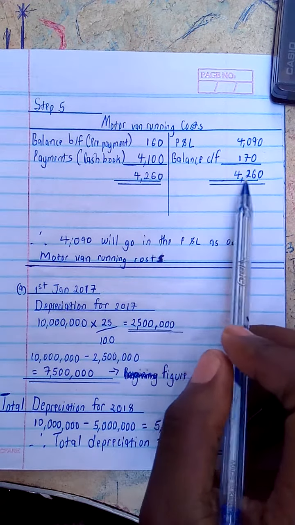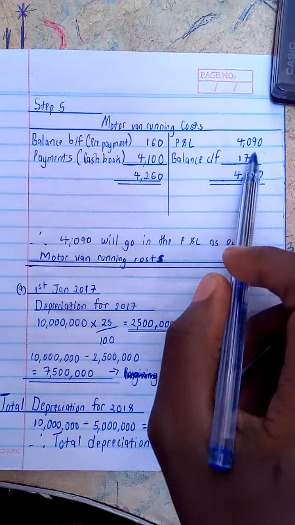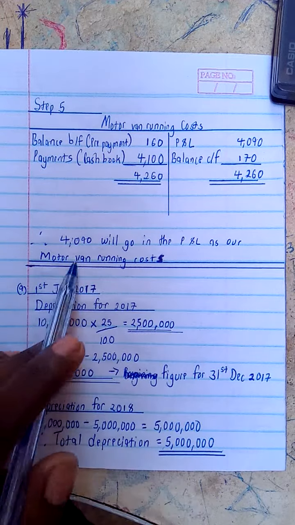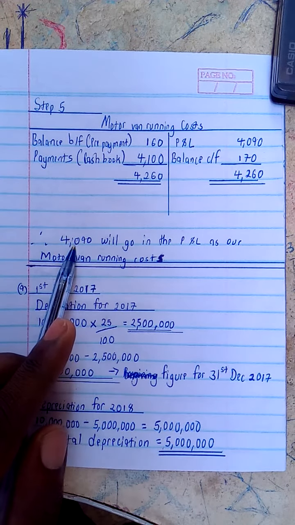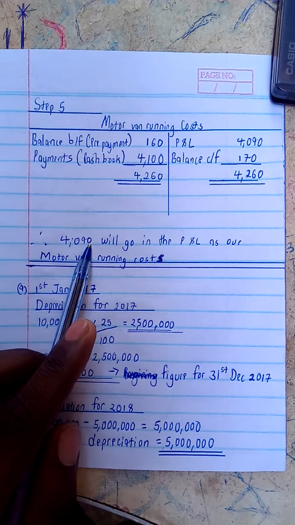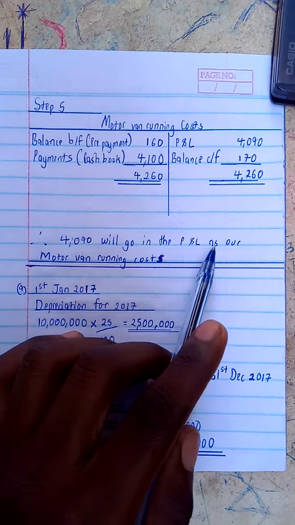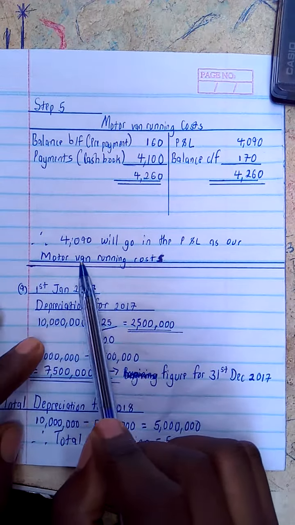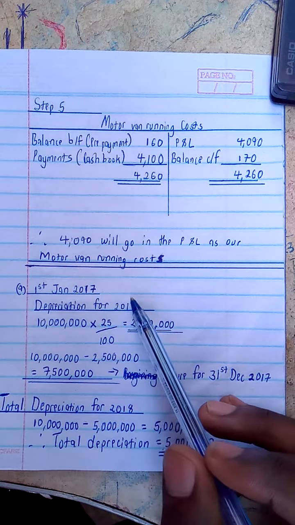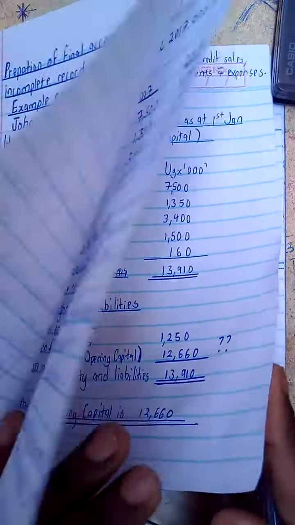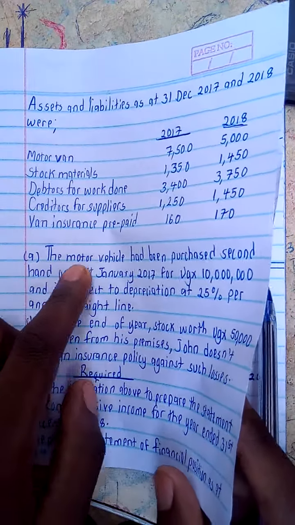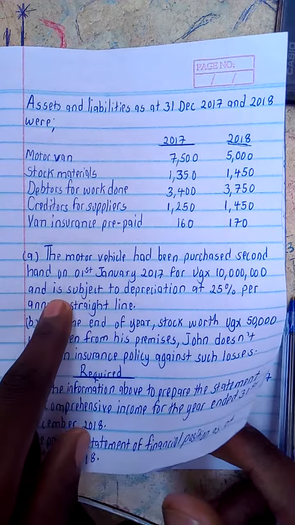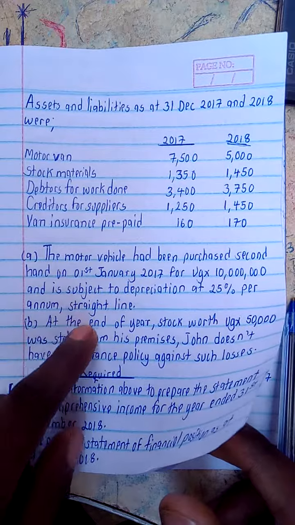When I balance off this side with this, the missing balancing figure is going to be taken to the profit and loss, and it's going to be of this amount. So from there, I'll conclude and say therefore the 4,090 will go in the profit and loss as our motor vehicle running costs. Remember in the question I had additional information saying that the motor vehicle had been purchased second hand on 1st January for this amount, the 10 million, and is subject to depreciation at a rate per annum using the straight line method.